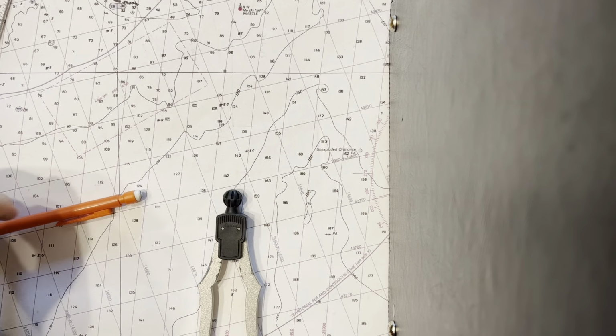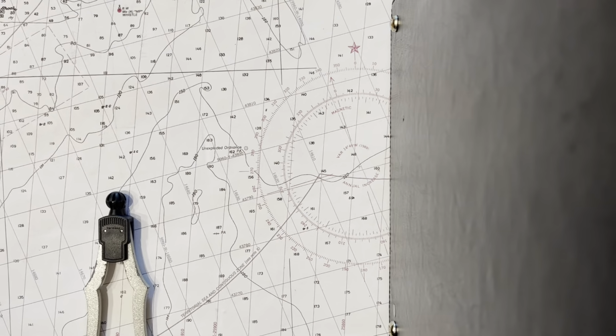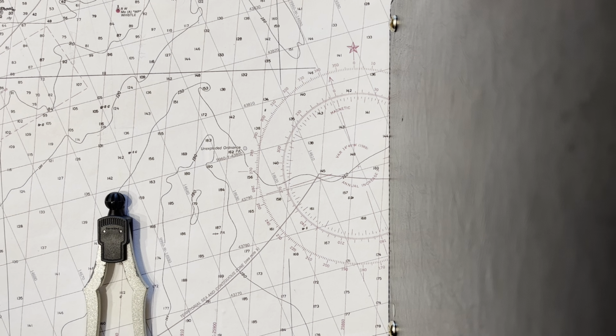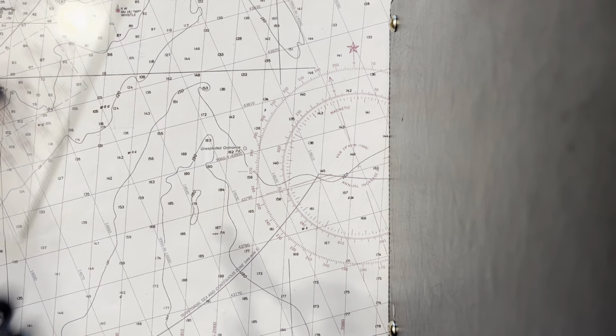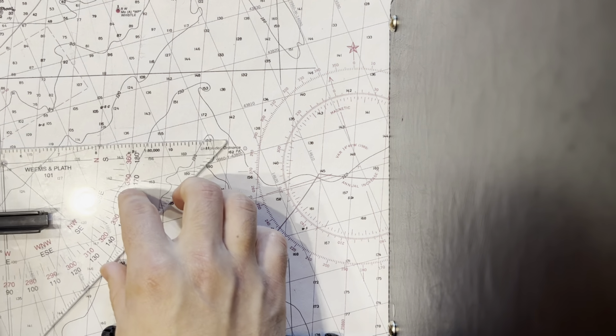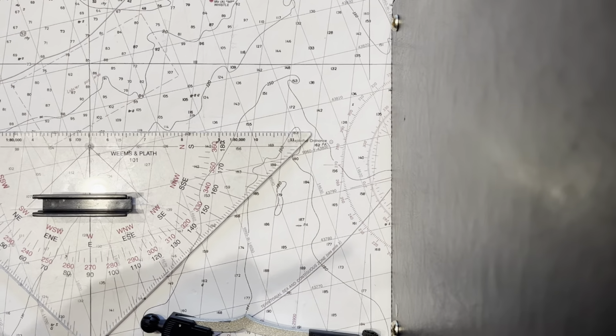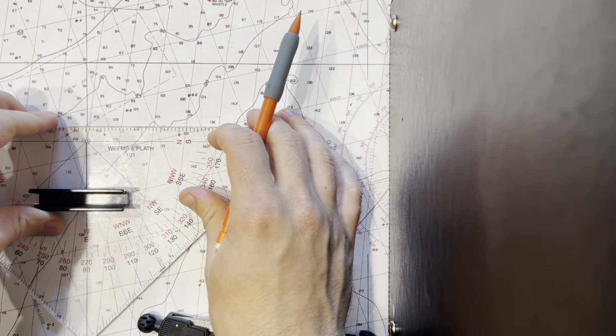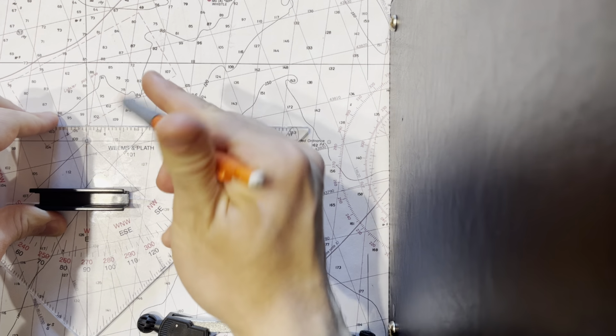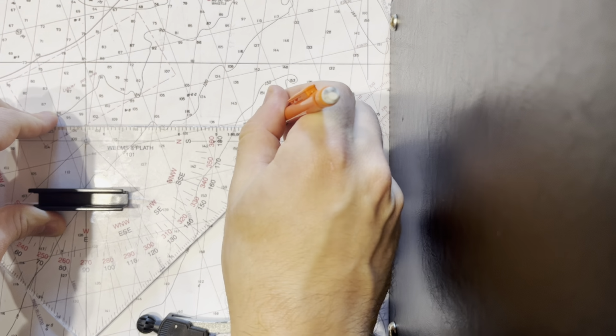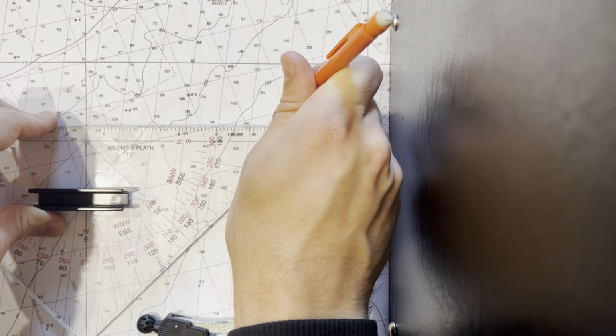Now what we could do, I said we're going to be going for 72 degrees 43.3, I think I said, minutes west. So now that we have the latitude of our position, we can draw out a line off of that, an arbitrary distance. That looks like it's about right.